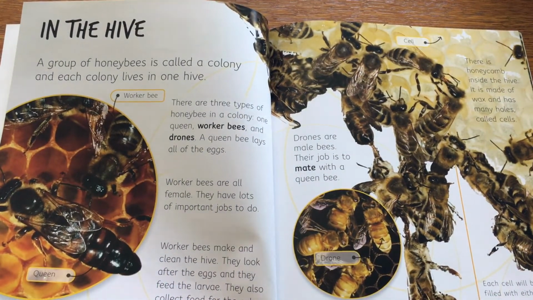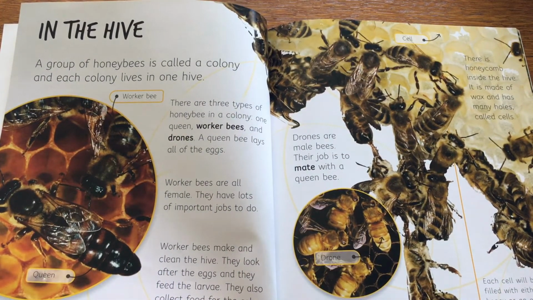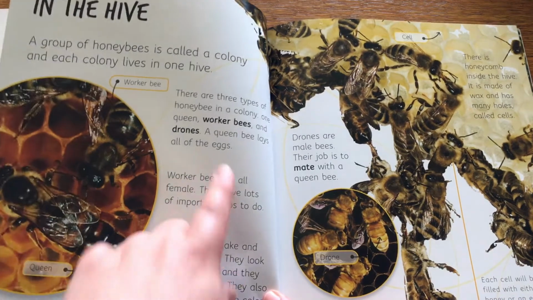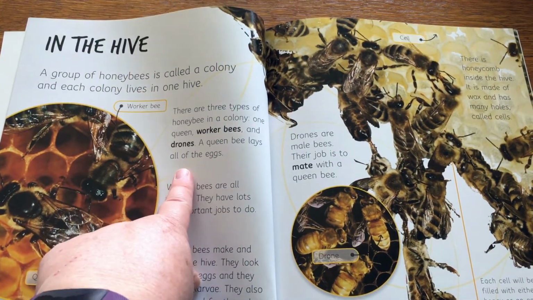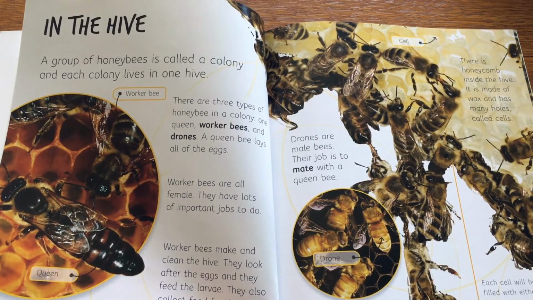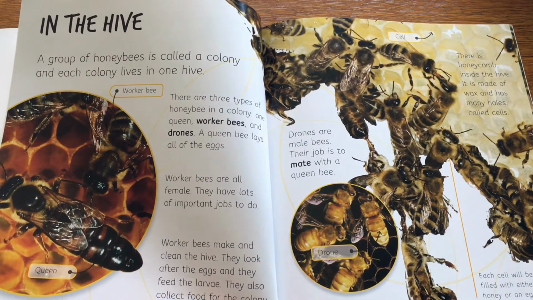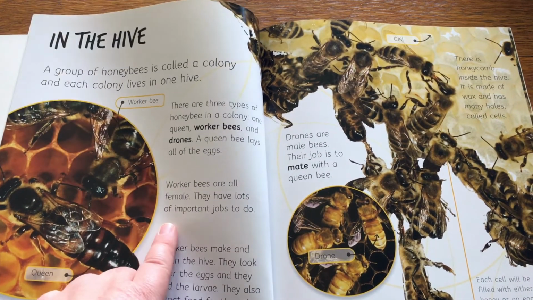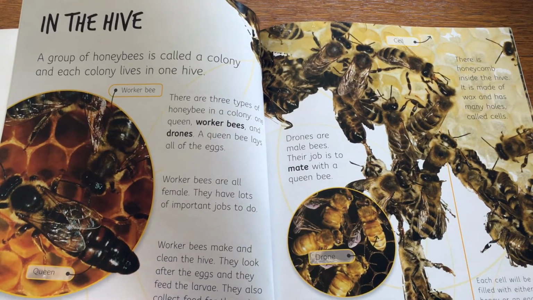In the hive. A group of honeybees is called a colony, and each colony lives in one hive. There are 3 types of honeybees in a colony: one queen, worker bees, and drones. A queen bee lays all of the eggs. Worker bees are all female. They have lots of important jobs to do.